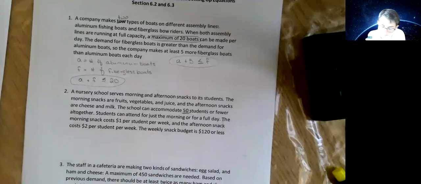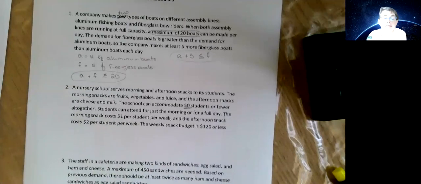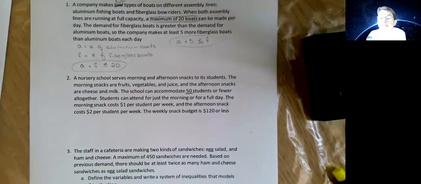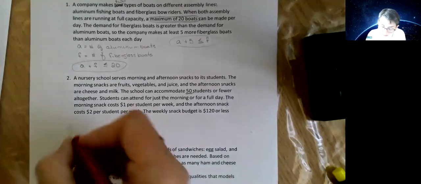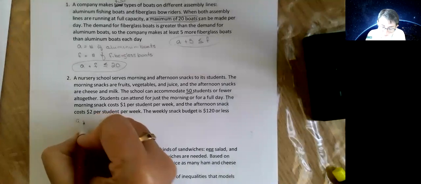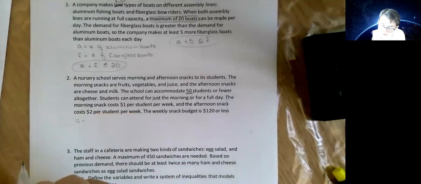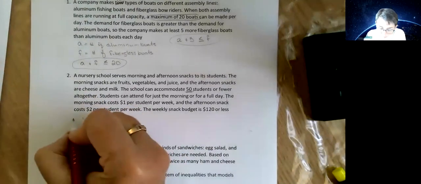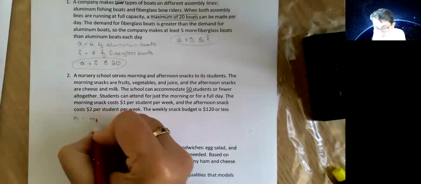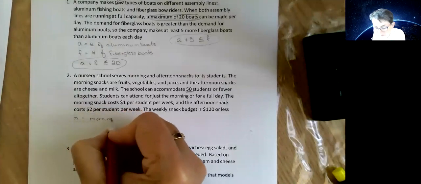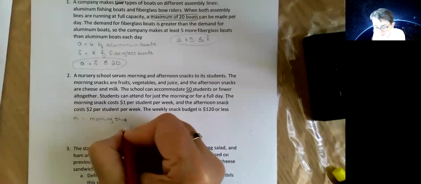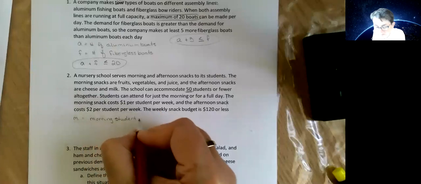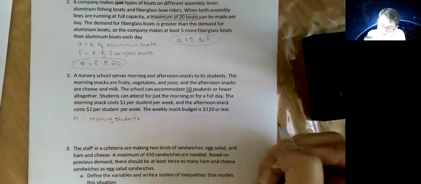So if you were setting this up, who do you need to count? What do you need to count? Well, you need to count, let's go morning students. And what are we going to call the other ones?